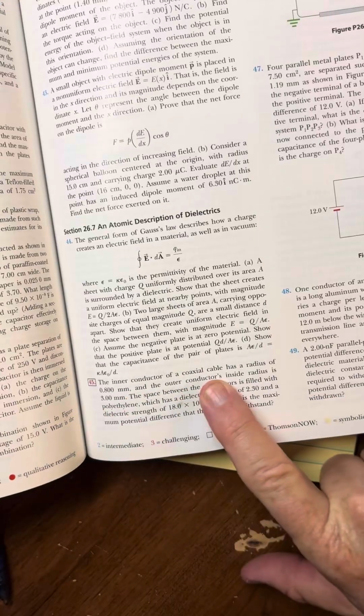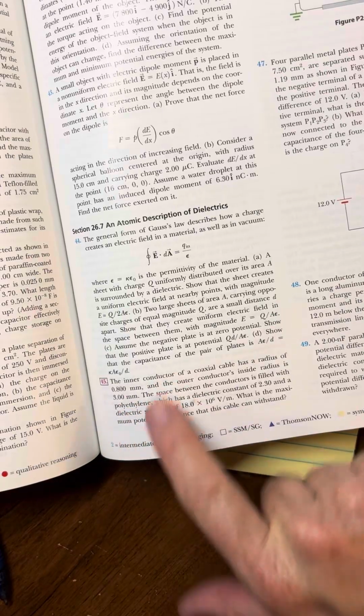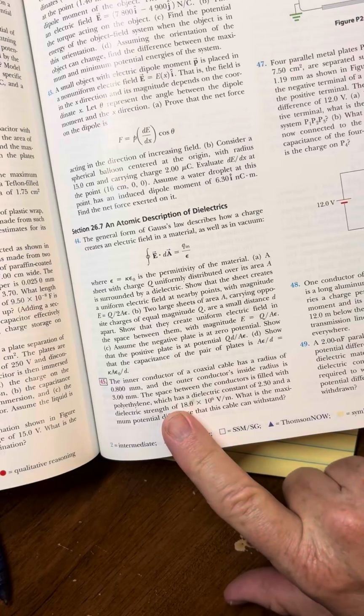It uses a coaxial cable. In fact, the one on the practice exam is an exact copy of this problem. It has the dielectric constant. Numbers might have been changed on the practice exam. I'll have to look, but I don't think so. I think this was a long time ago.